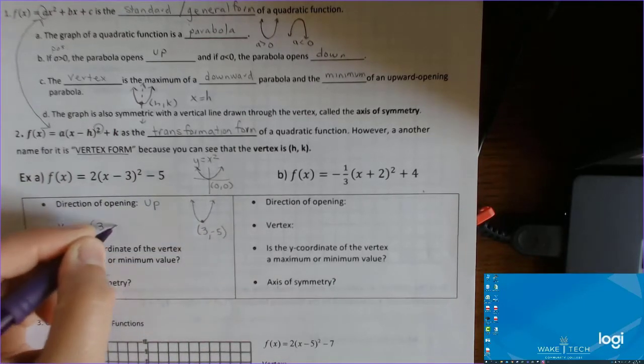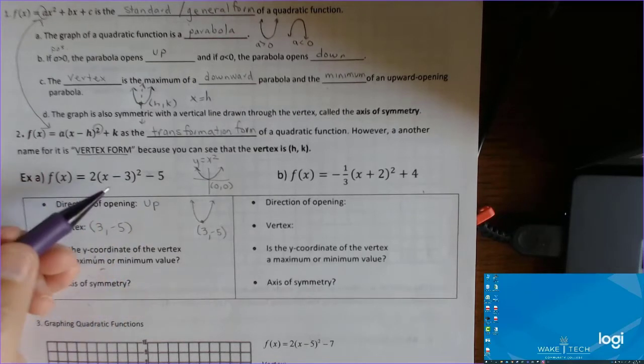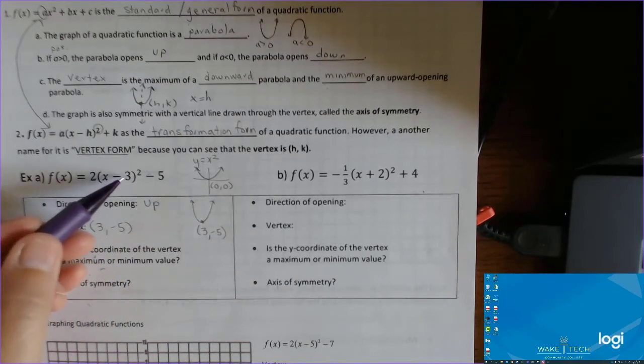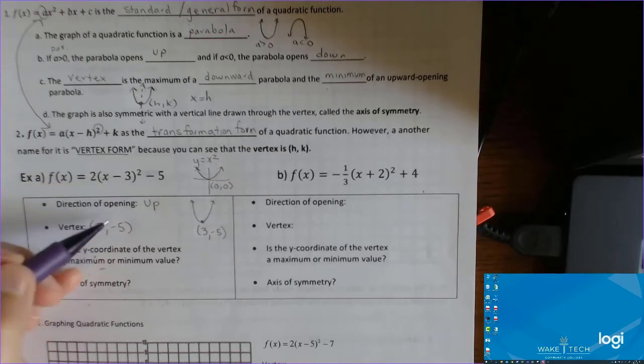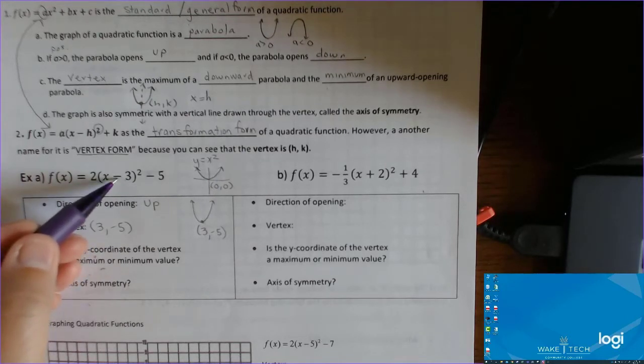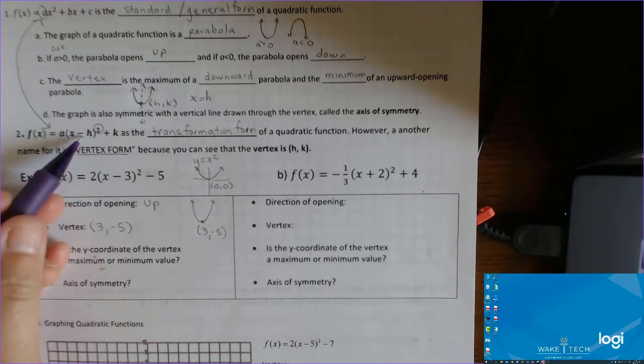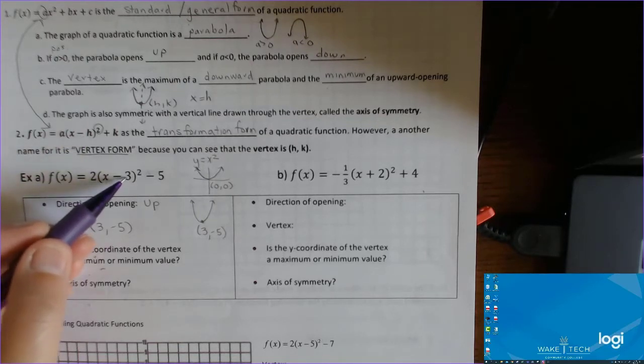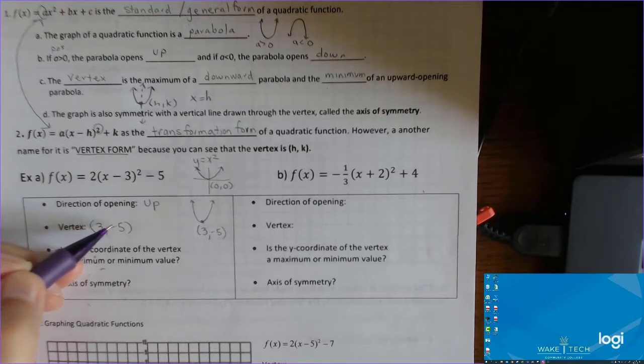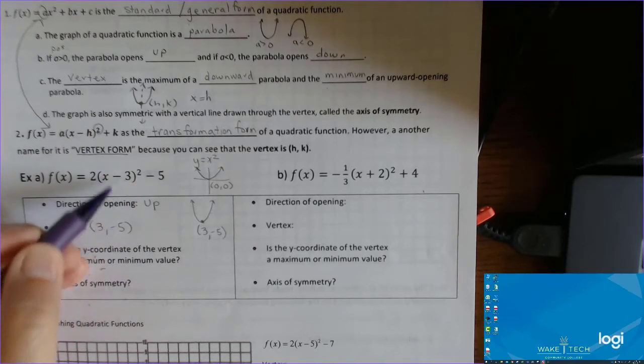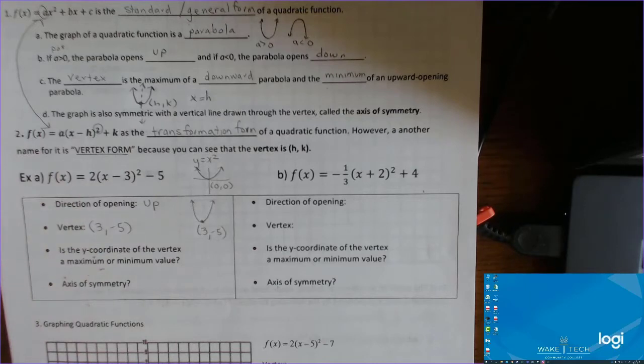So when a quadratic is in this transformation form, the x-coordinate of the vertex is h, and it's not negative 3 because the formula is x minus h. Remember, you have to do the opposite of what you see. So you go right 3, and then this negative 5 is the y-coordinate because you go down 5. So the vertex just pops right out.